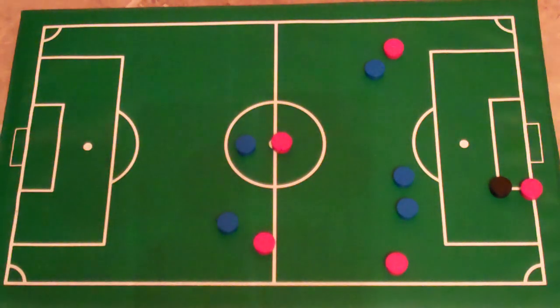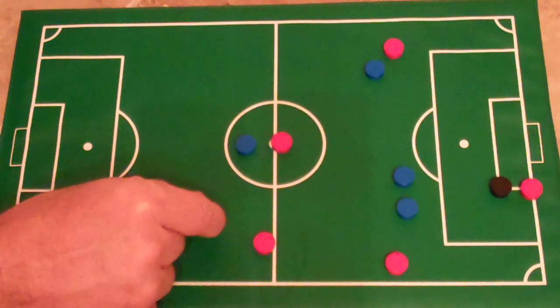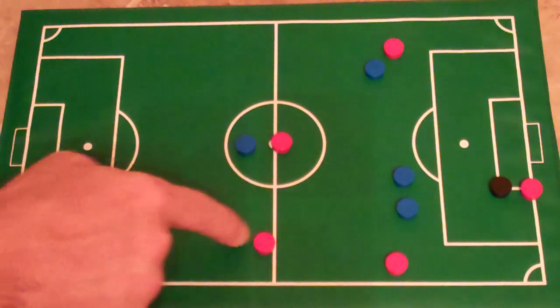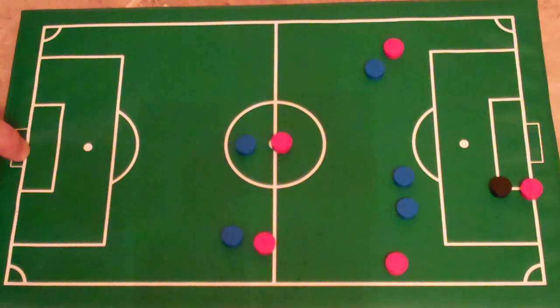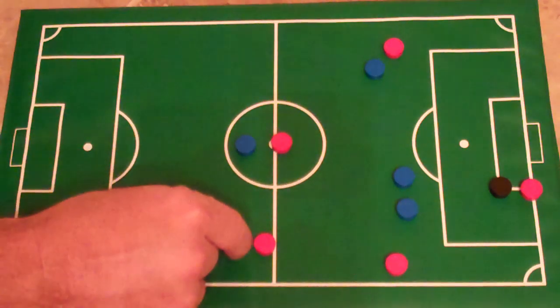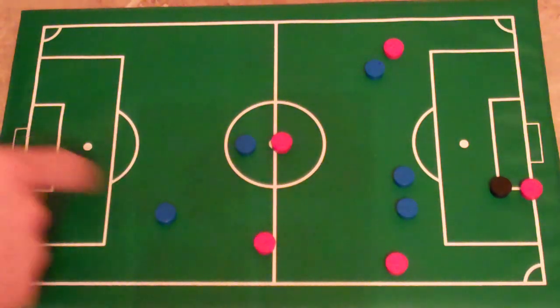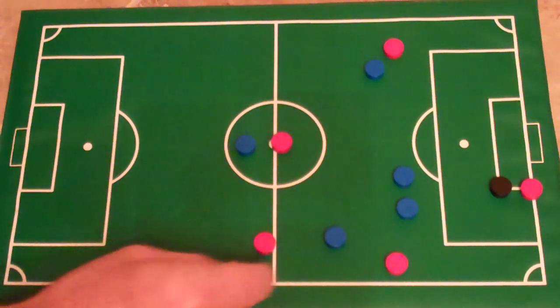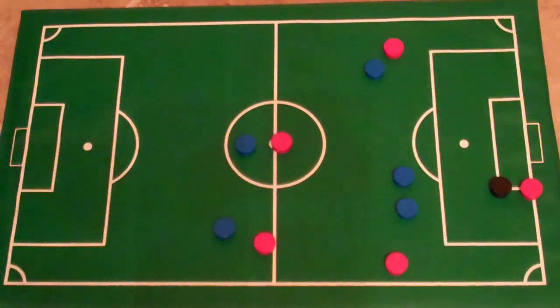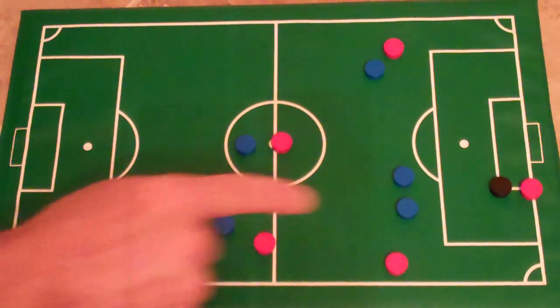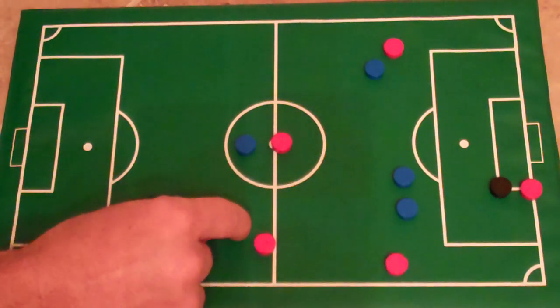I'd probably want this person to be goal side. Goal side is a term that means being between the defender, who's in red, and the goal. That means being goal side. You want to be goal side of that defender. So if you ever hear me say be goal side, that means move from here to there. So that's the first thing. And so this is a goal kick.